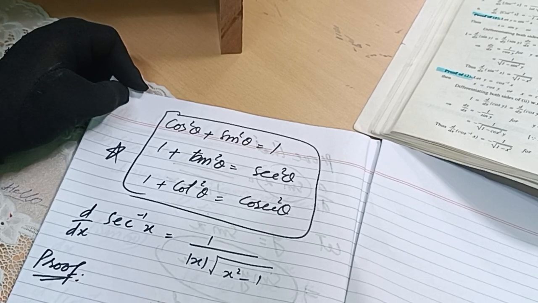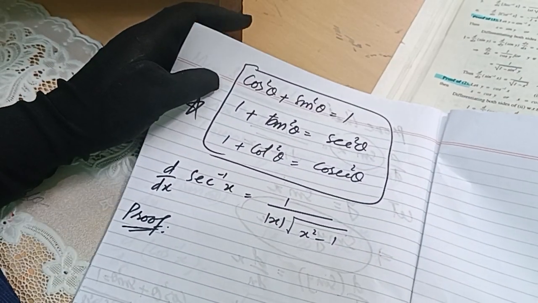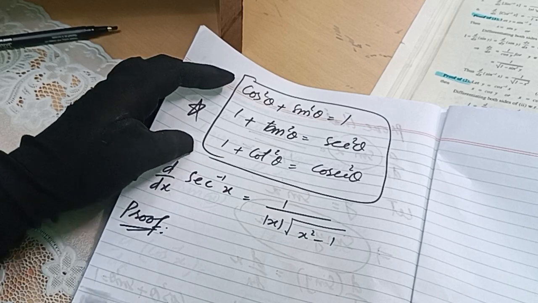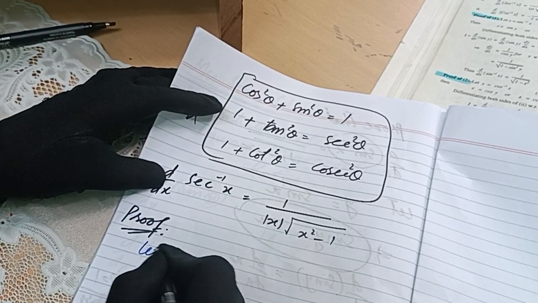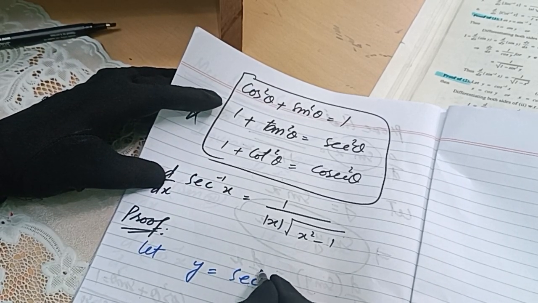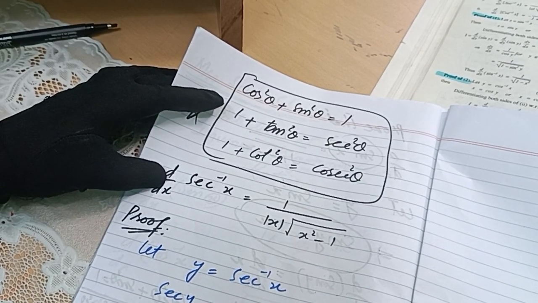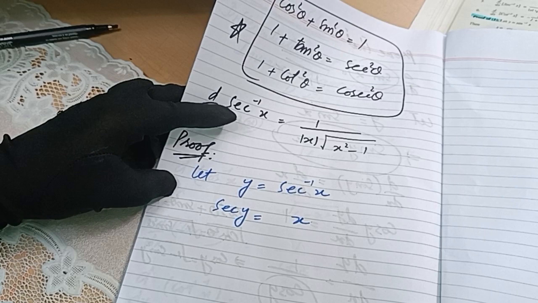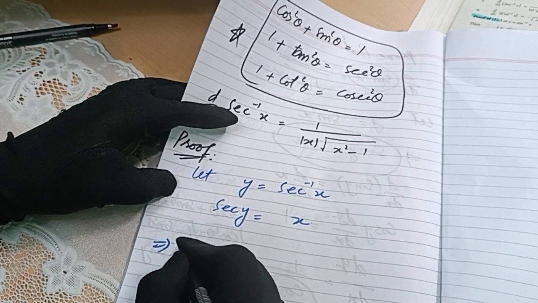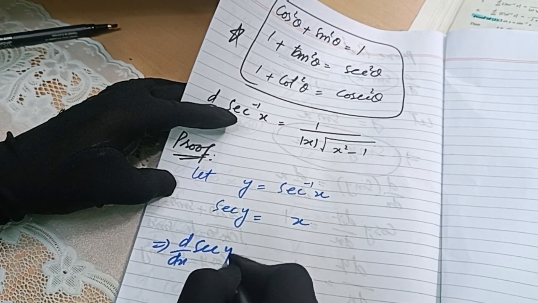What will be our first step? We will let y equal secant inverse x. Now shift secant to the other side: secant of y equals x. Then we take the derivative on both sides.